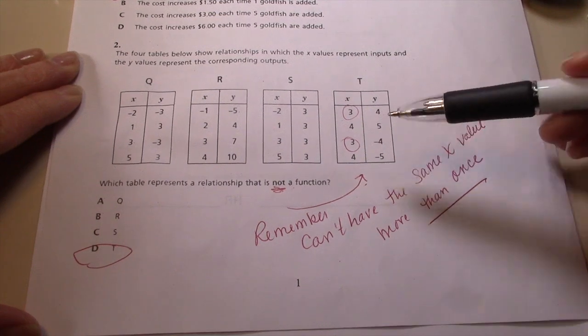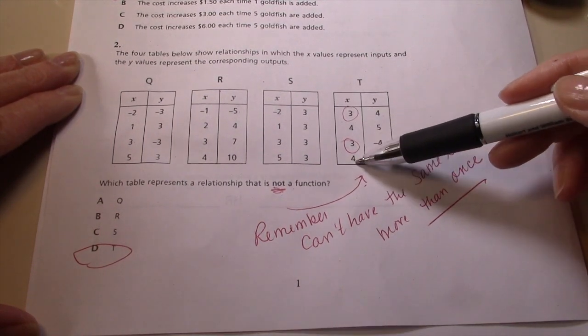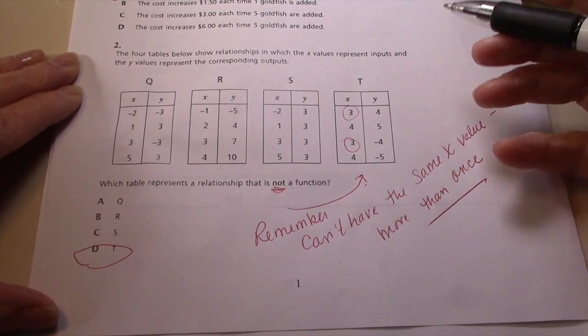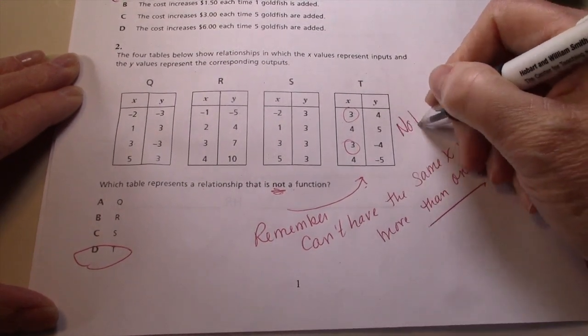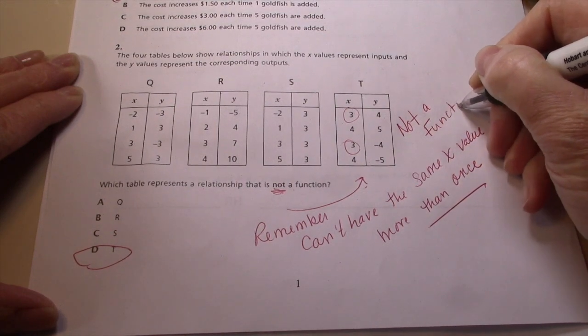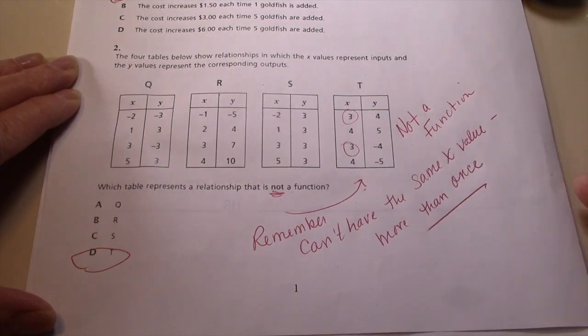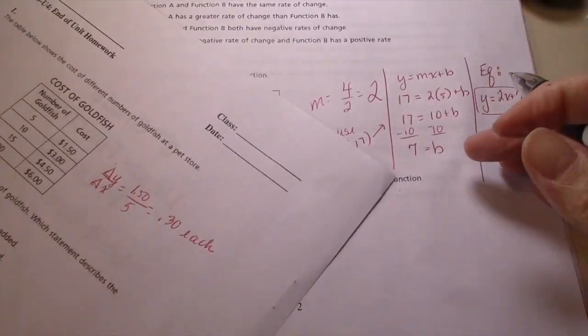Remember, the easiest thing to notice right away is if you have a repeat number in the x column, that is not a function. Okay? That is not a function. You cannot have the x repeat. So the table T. Moving on.